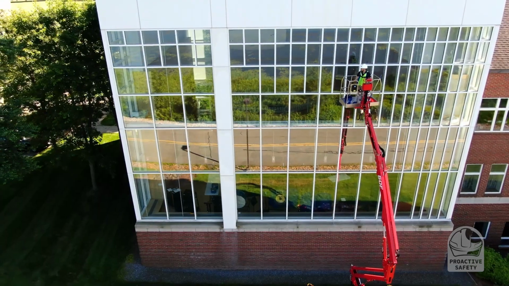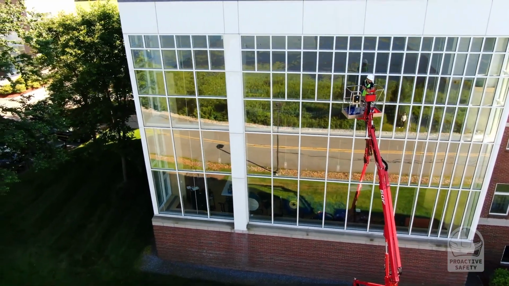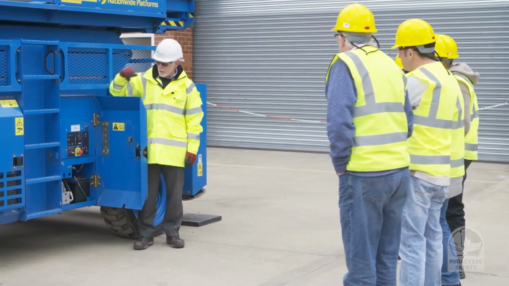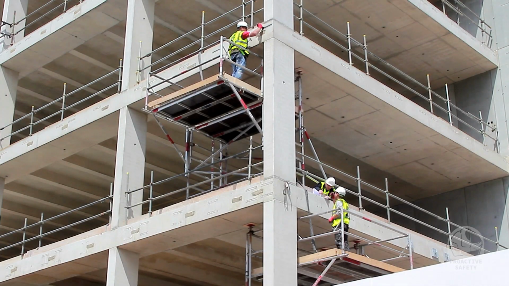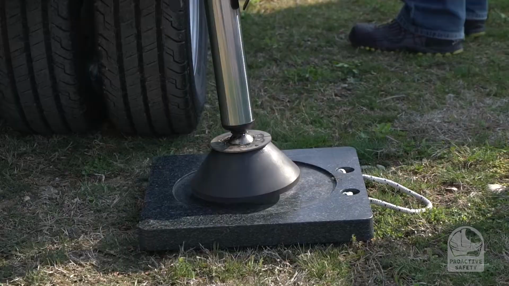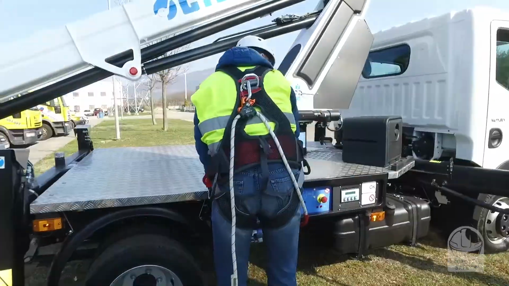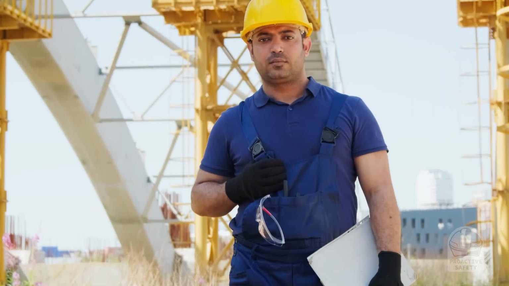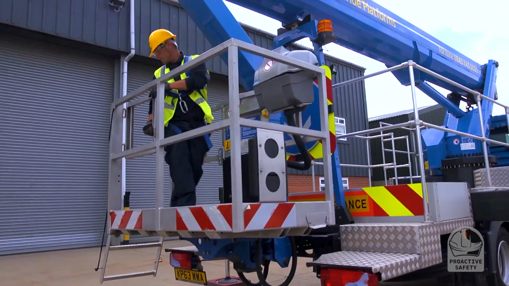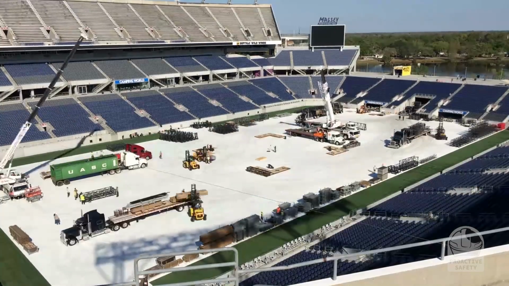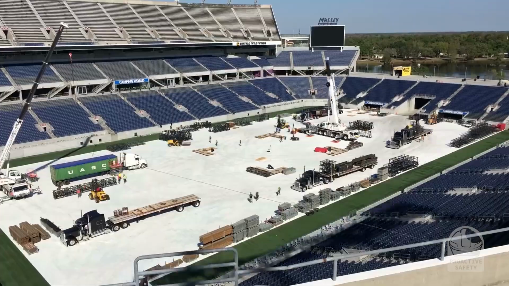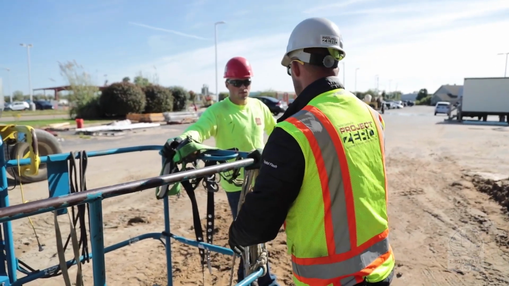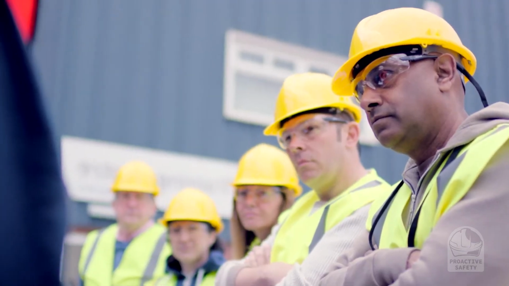Congratulations on reaching the final section of this course. Your dedication to learning and commitment to safety has brought you to this pivotal moment. At ProActive Safety, we believe in the power of education and the importance of personal responsibility in fostering a safe work environment. By successfully completing this course and passing the final test, you're not only obtaining your operator certification, but also becoming a crucial part of our mission to promote a culture of safety and compliance in the workplace.